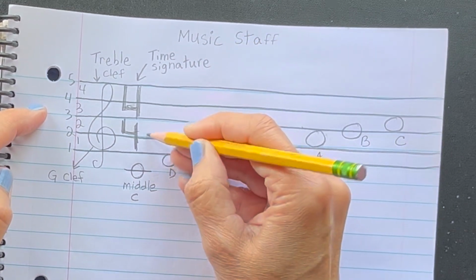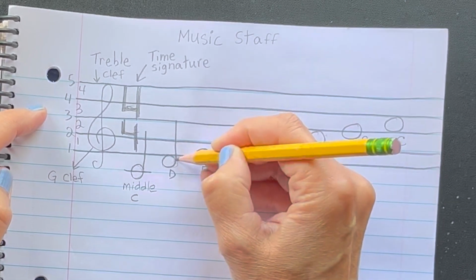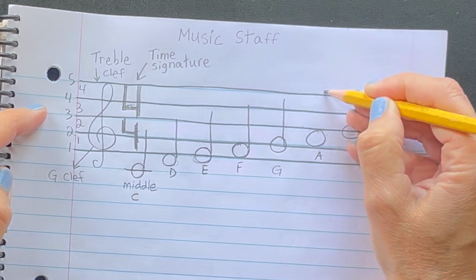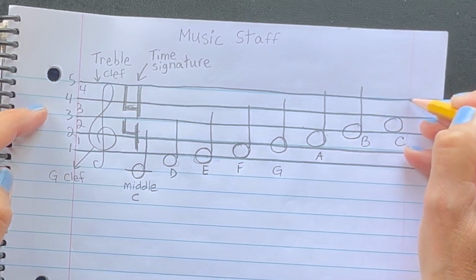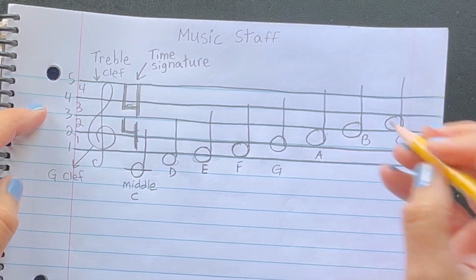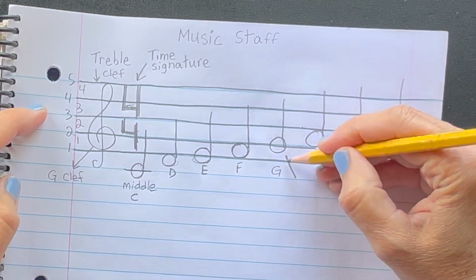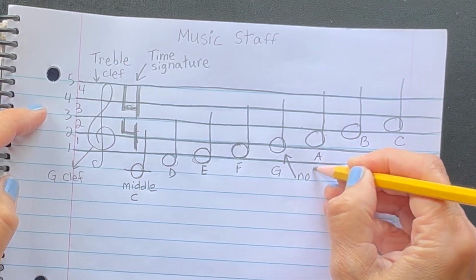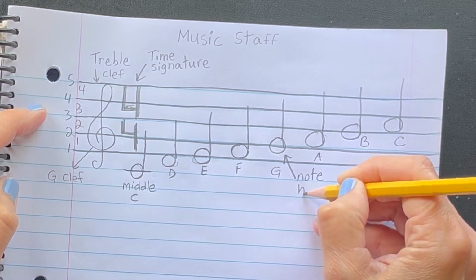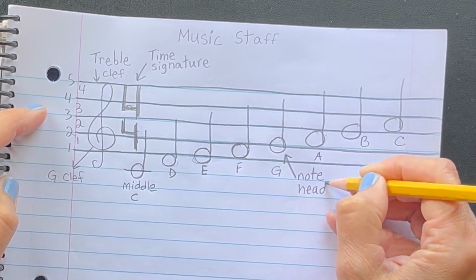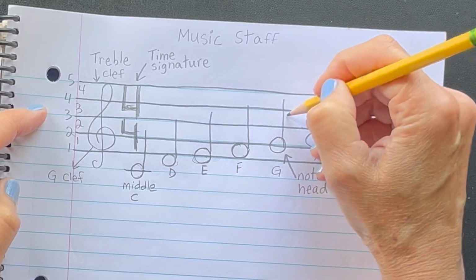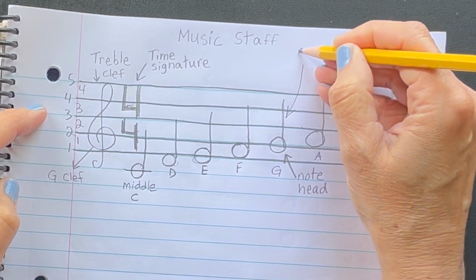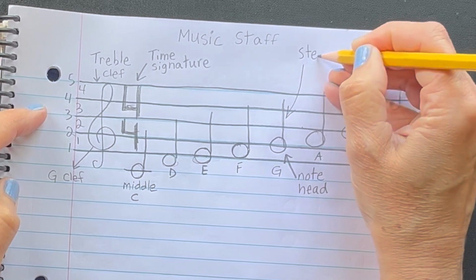Now I'm going to make my notes into half notes. I'm going to draw a stem touching the note head. So let's label that. I'm going to draw an arrow to one of the notes, and I'm going to say this is the note head. And I'm going to draw an arrow like this to the stem and label it stem.